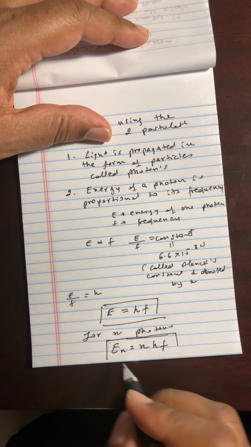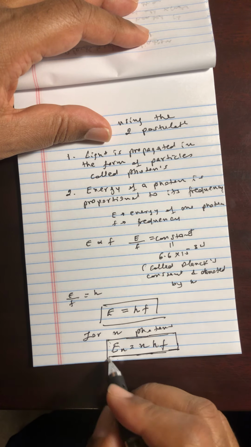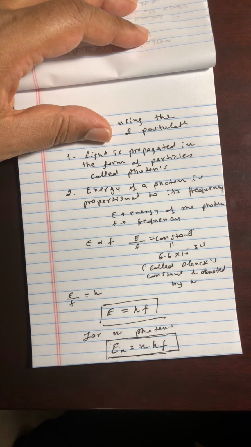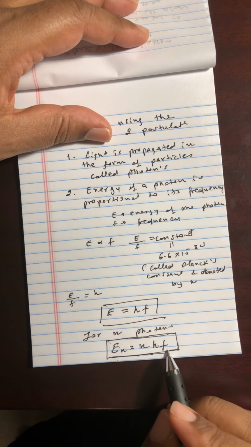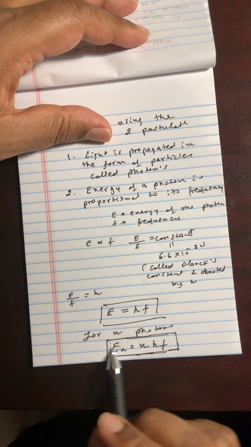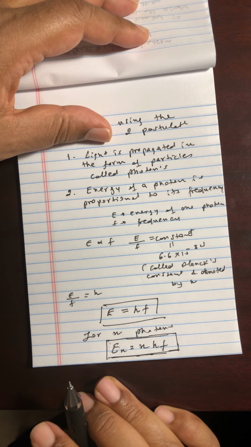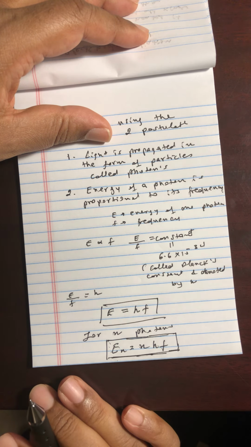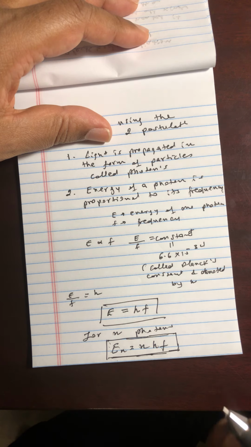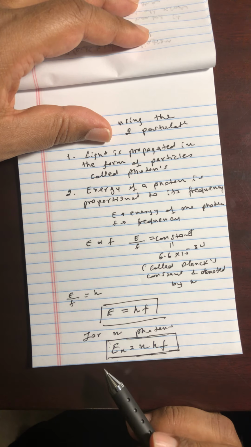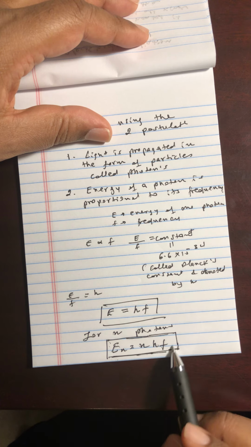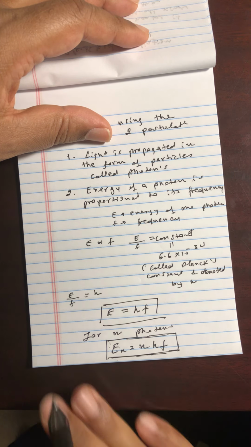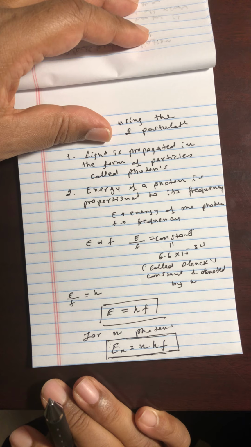You see this one has both the wave property and particle property of light. n is a particle property, we're counting particles, but frequency is a wave property. So this formula represents both the particle and wave properties of light. The current understanding of light is that it's both a wave and a particle.